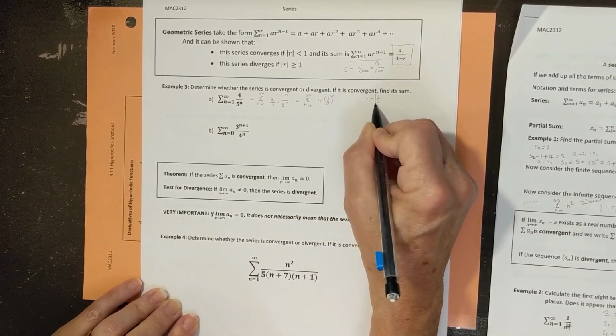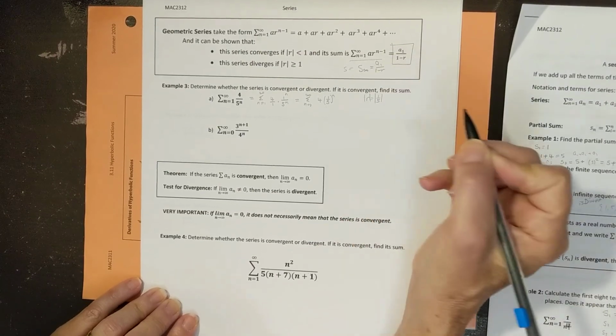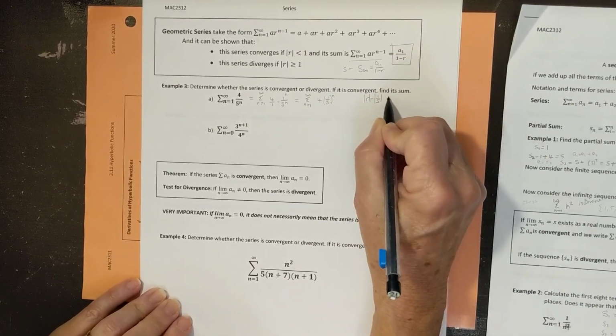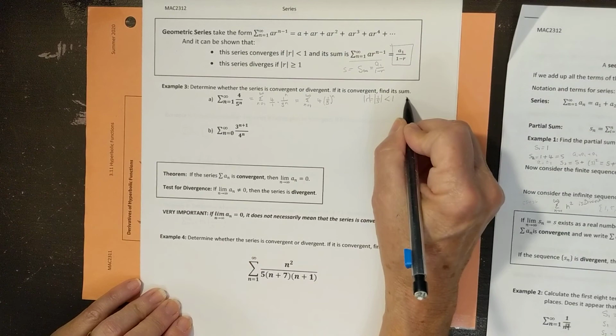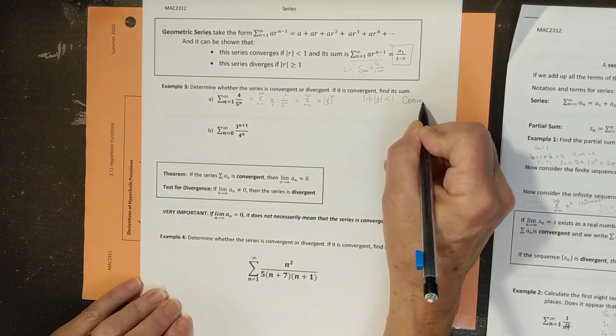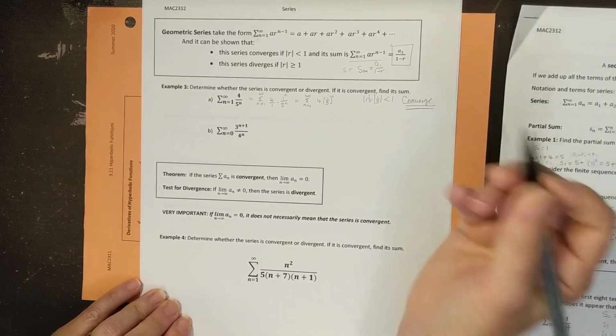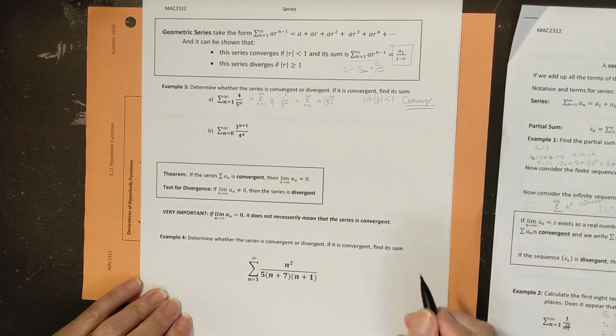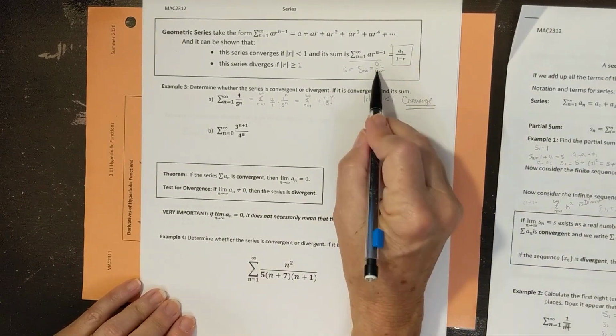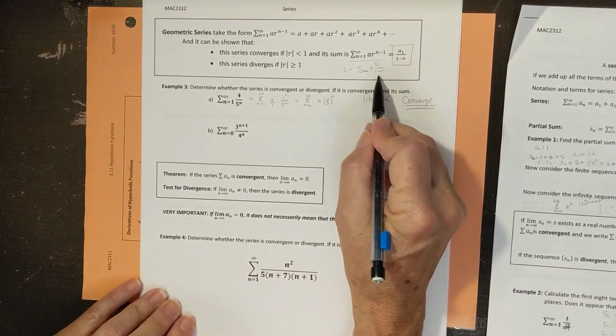And so we can say, well, the absolute value of r is the absolute value of 1/5, which is less than 1. So this is going to converge. We know it's going to converge. Now, what is it going to converge to? What is its sum? Well, the sum is the first term, a sub 1 over 1 minus r.